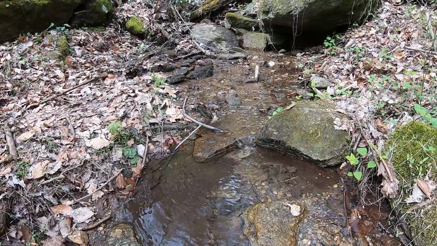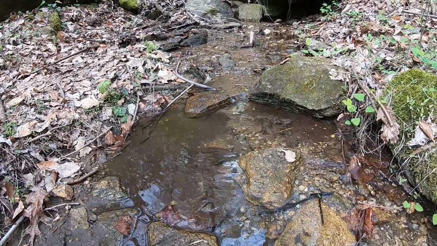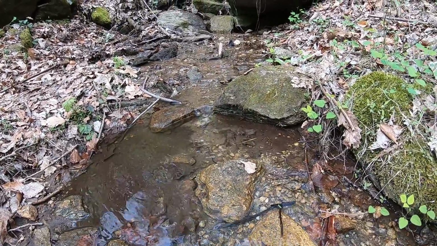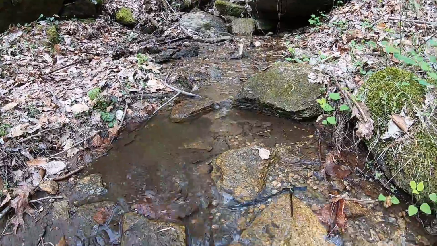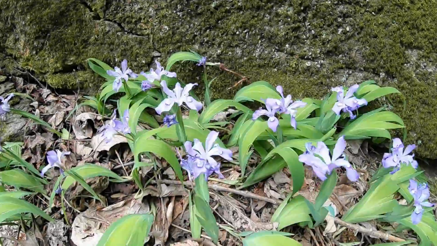So most of their life cycle is spent in the water, hiding under a rock, grabbing something that comes along for a snack. So very cool.